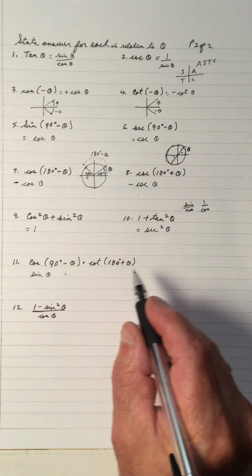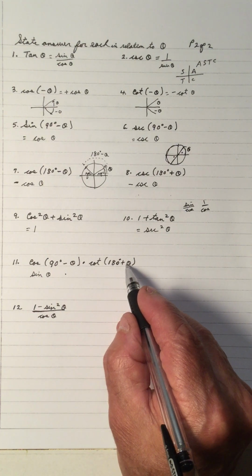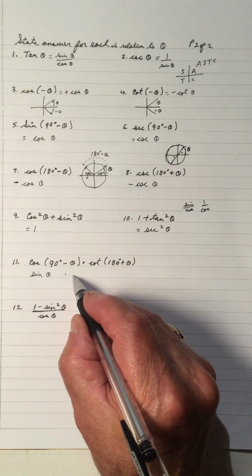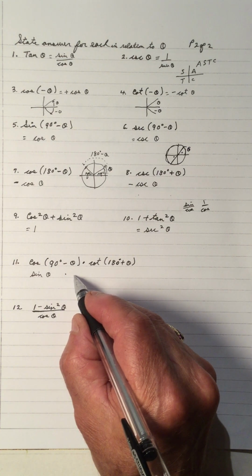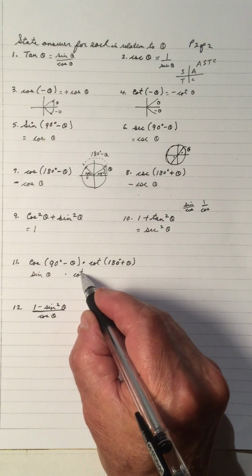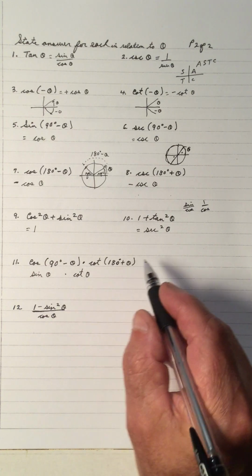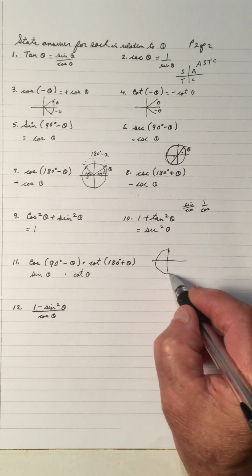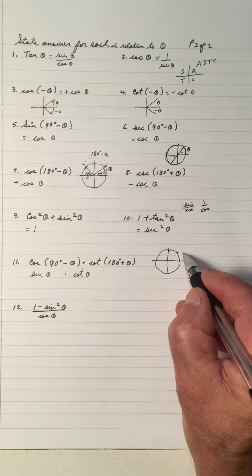And we multiply the cot of 180 plus theta. When you go through 180, the cot won't change. So you get cot theta.